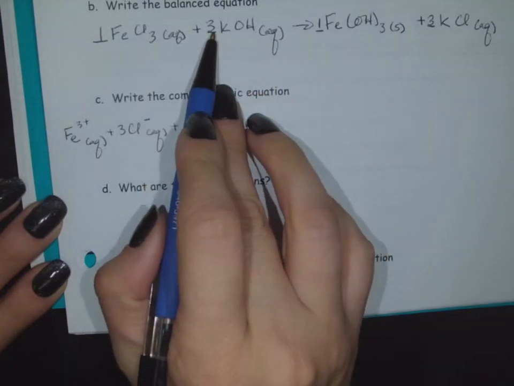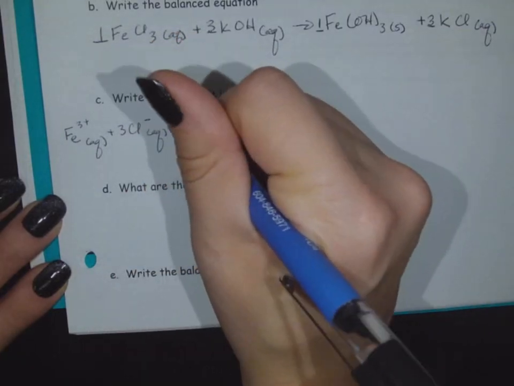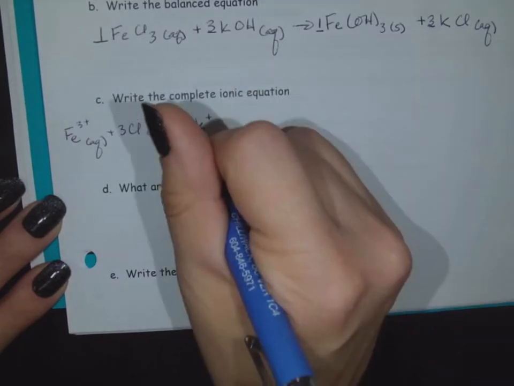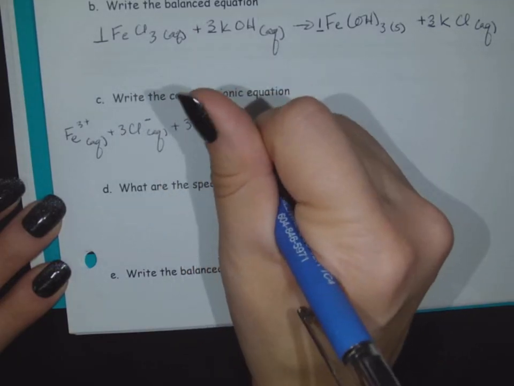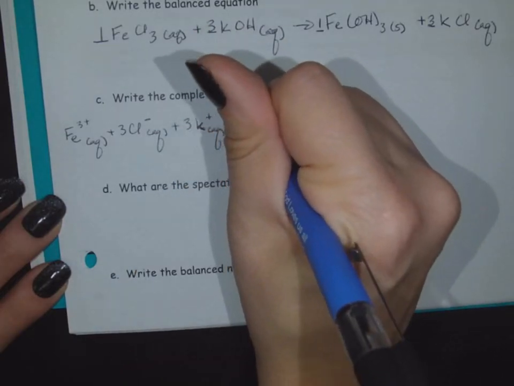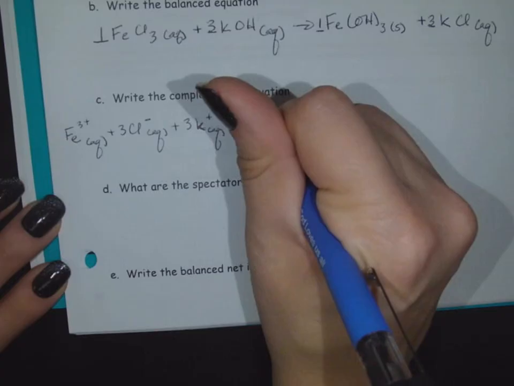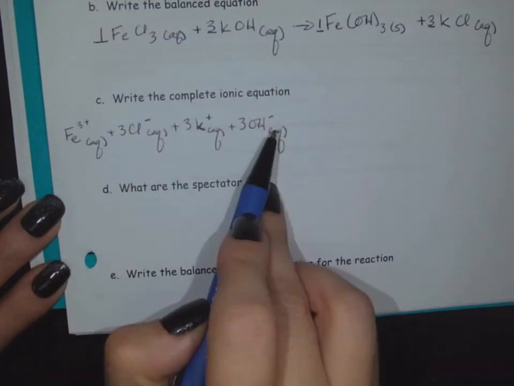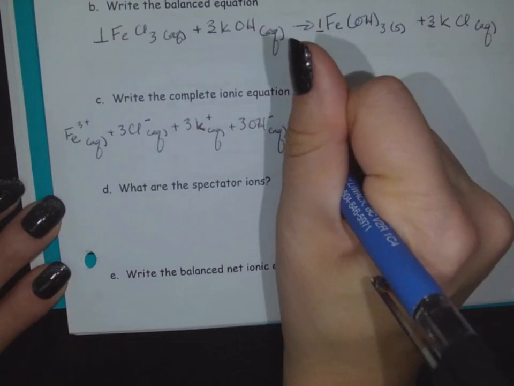And then there's 3 potassiums, they're in group 1, so they're plus, aqueous, plus 3 of the hydroxides, OH minus, aqueous. Both of those were aqueous, so I separated those ions.